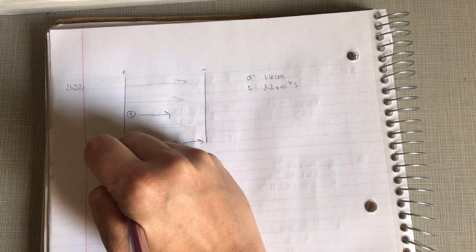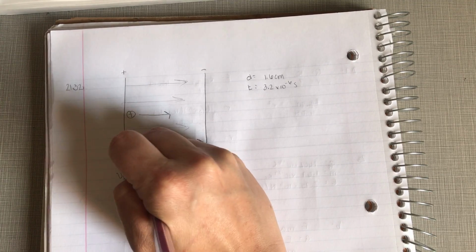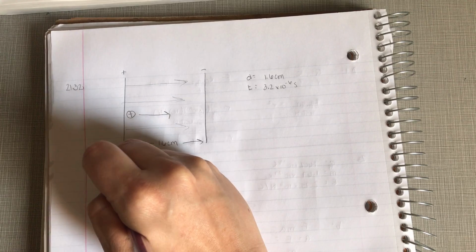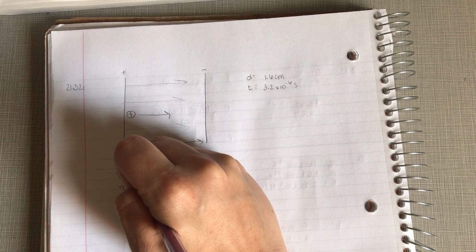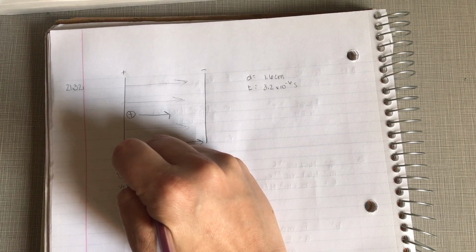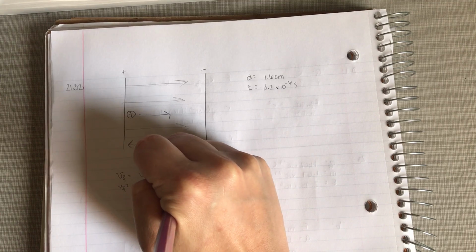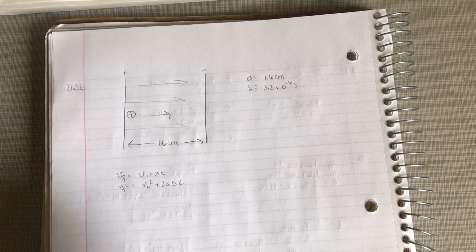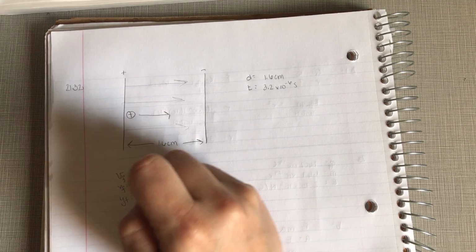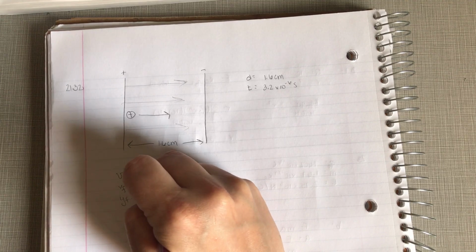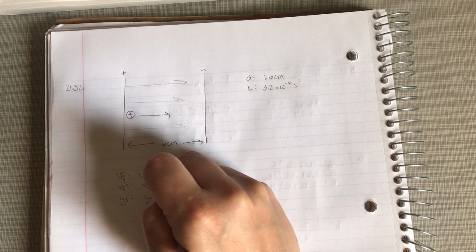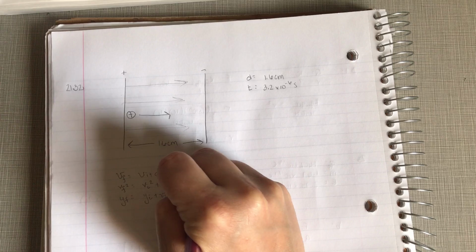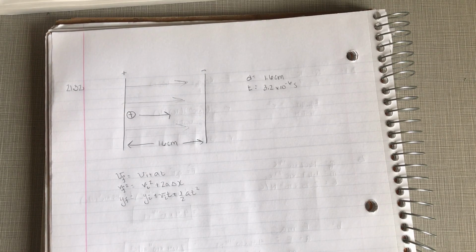What are all of our kinematic equations? V final equals V initial plus AT. V final squared equals V initial squared plus 2A delta X. Y final equals Y initial plus VT plus 1/2 AT squared. What's the other one? I totally forget the other kinematics equation.